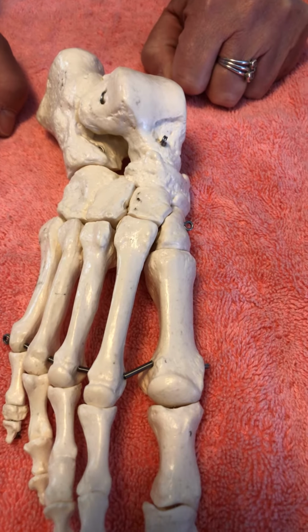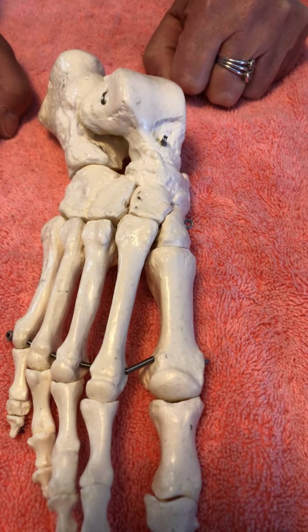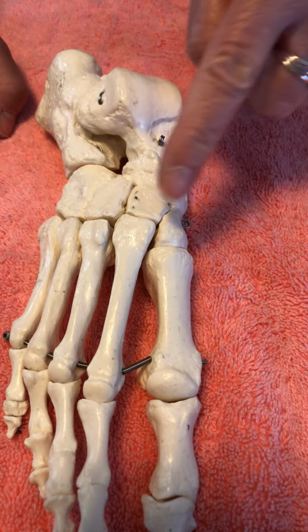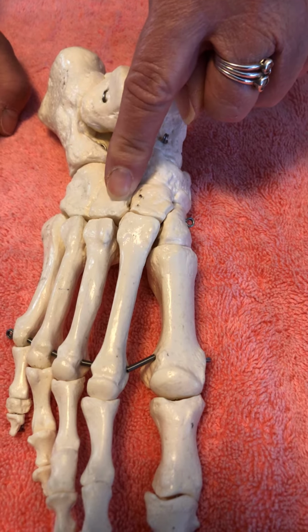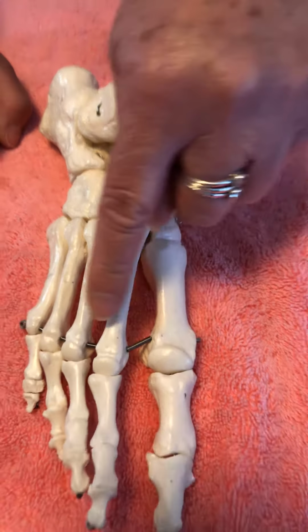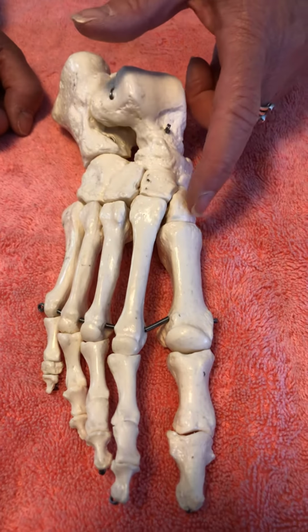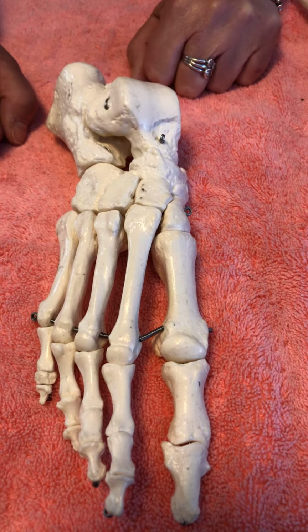They all have the last name of cuneiform. Now, I find it easier to call them the first, second, and third cuneiform, because guess where we start with number 1 in our foot? Big toe. So 1, 2, 3, 4, 5. So this is the first, second, and third cuneiforms, okay?